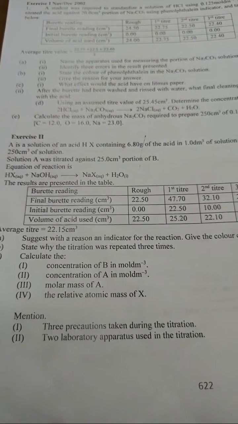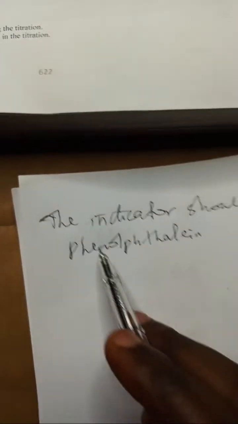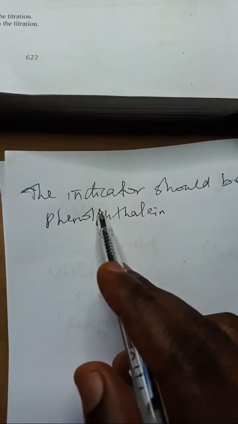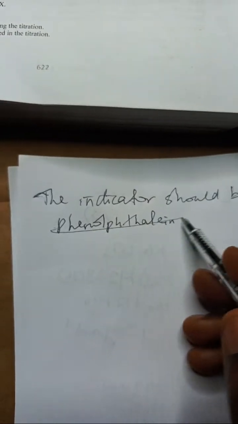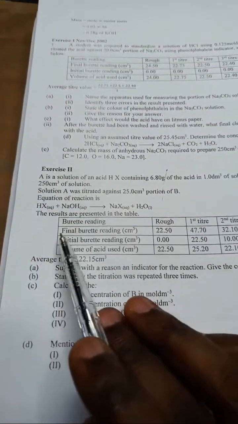Wrong spelling of which one, please? Of the phenolphthalein? This is phenolphthalein. It's not a wrong spelling. Please, I don't know which one you are talking about. So let's go on, please.